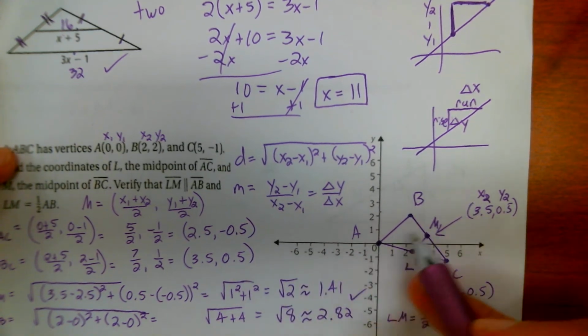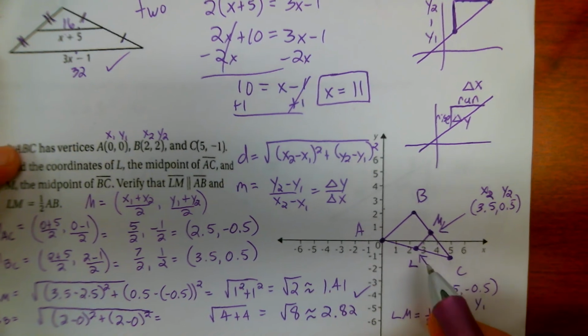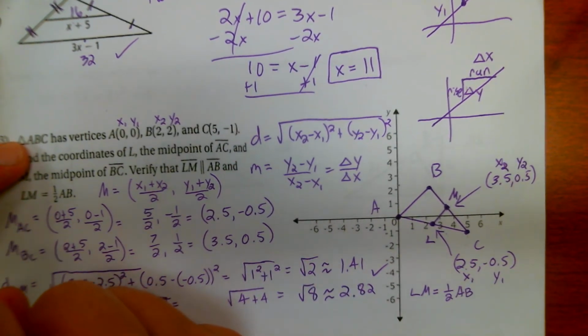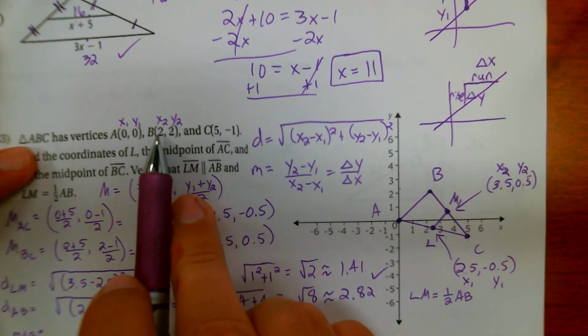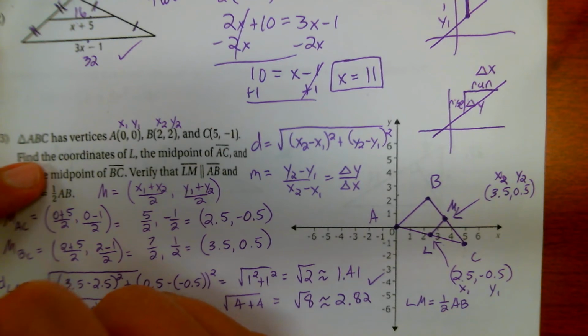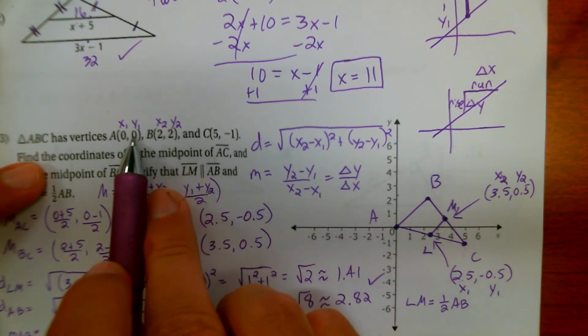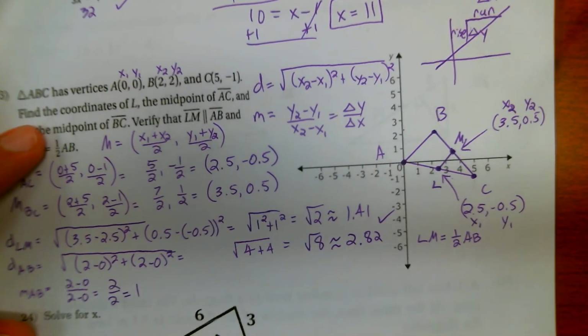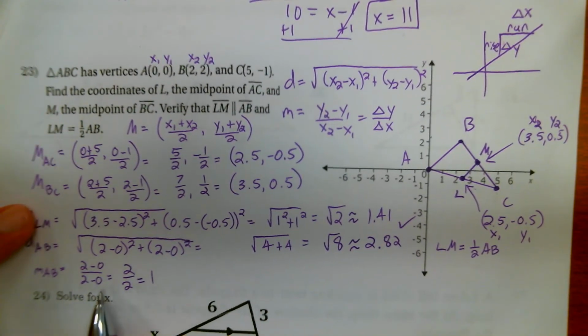Okay, so if we wanted to verify our lines are parallel with slope, then I can find the slope of AB, which is change in y over change in x. y2 minus y1 over x2 minus x1, that's 2 minus 0 over 2 minus 0. That's 2 over 2, which gives me a slope of 1. Sorry if y'all couldn't see that.